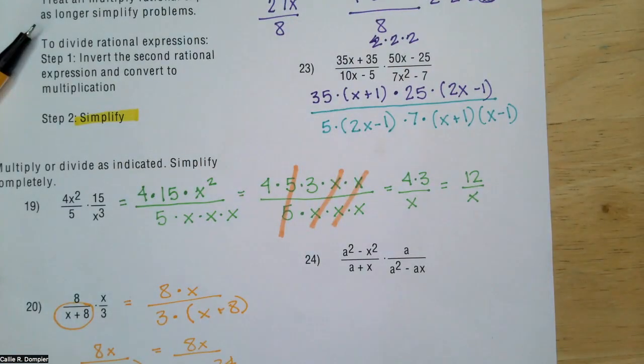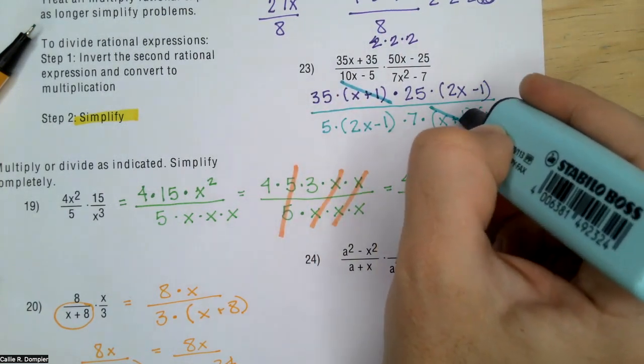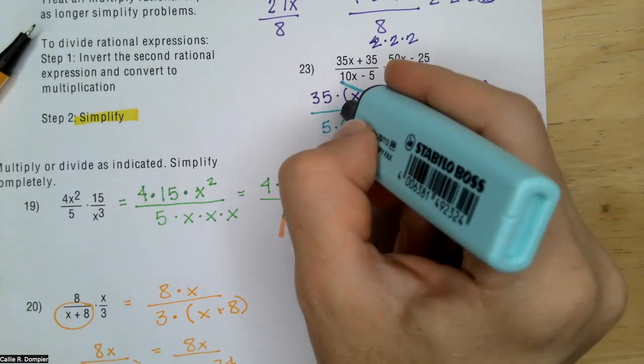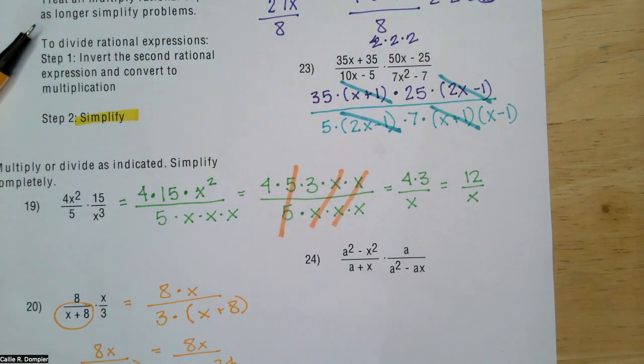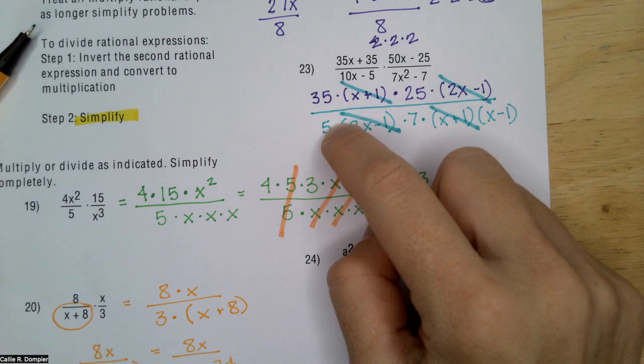Now look at the numerator and the denominator, see if there's anything you can divide out, okay? I can divide out the x plus 1, and I can divide out the 2x minus 1, right? I think that 35 divided by 5 is going to give me 7.